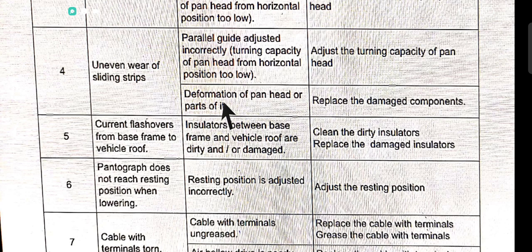This issue has been seen many times, deformation of pan head or parts of it. First of all, we need to observe what are the components, what are the parts which are damaged, and simply we need to replace that component. So replace the damaged component. I hope you got the point. Any deformation, any abnormalities if you are observing over pan head, then simply you have to do the work of replacement, because it is damaged. And if there is any abnormal deformation which seems to be quite unusual, then we need to do the replacement of that particular thing.